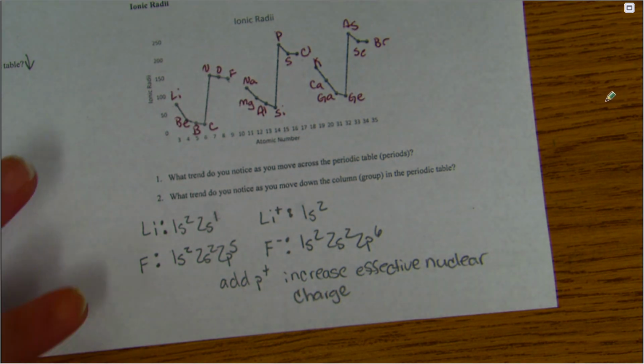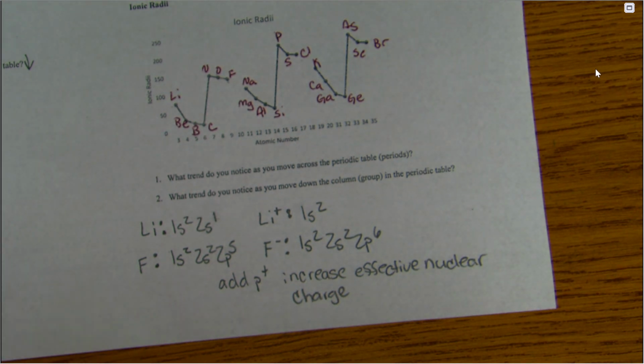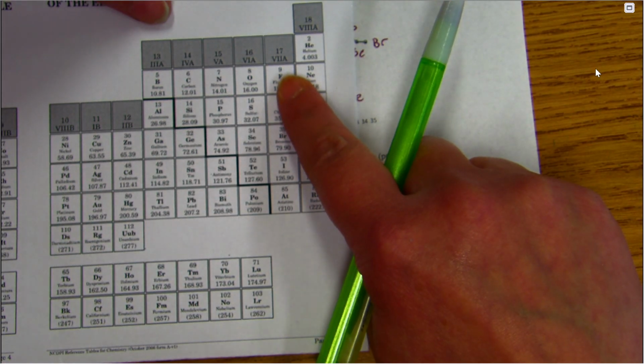I'm sorry, even more protons. Fluorine has even more protons than nitrogen. Yes, fluorine has 9 protons and nitrogen only has 7.